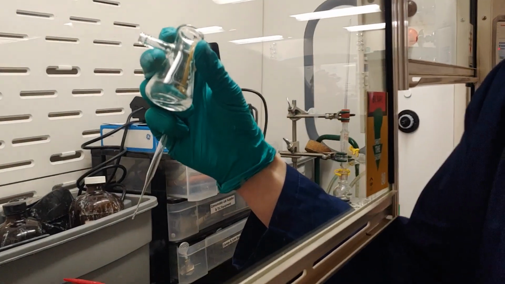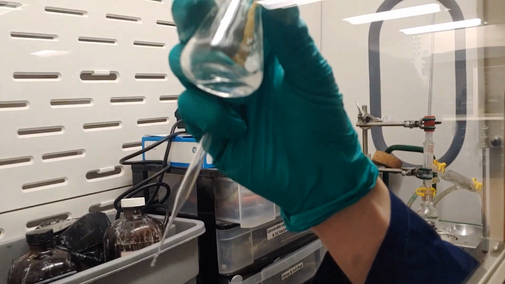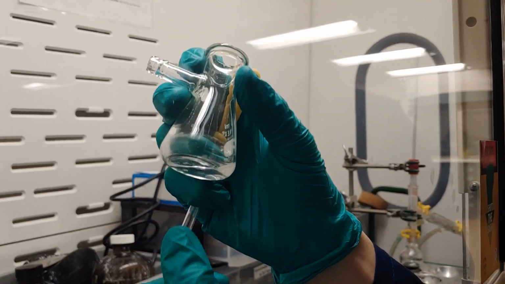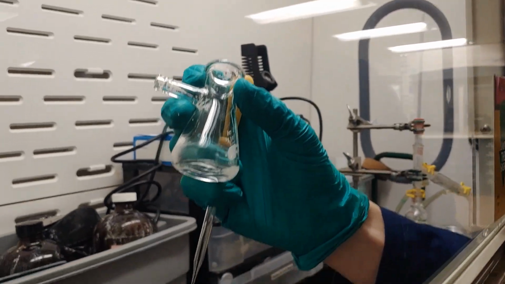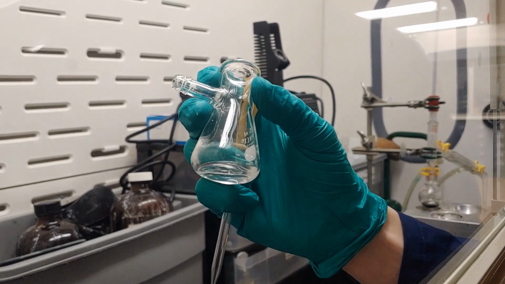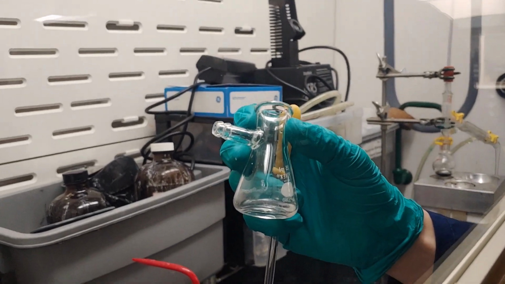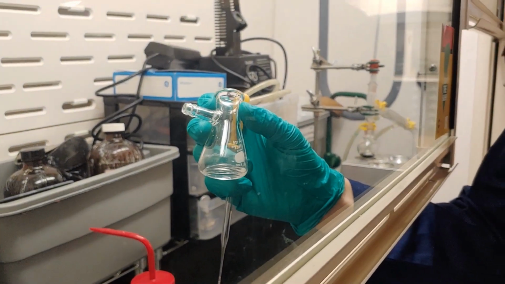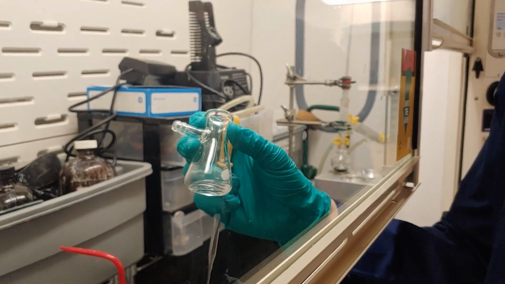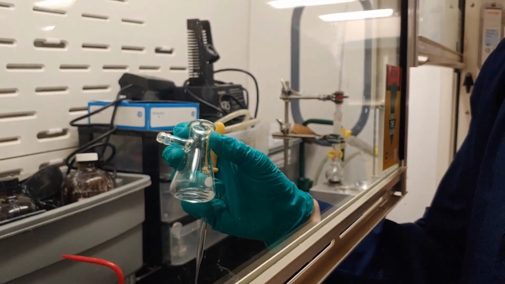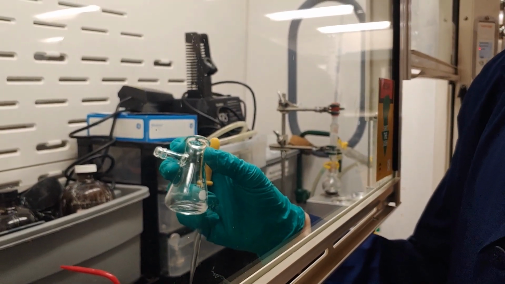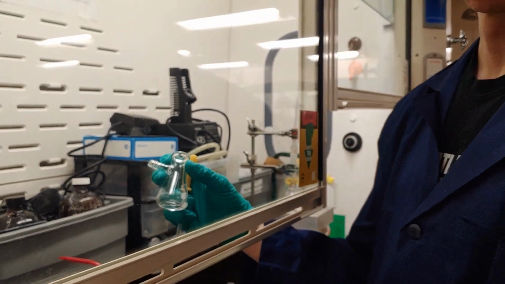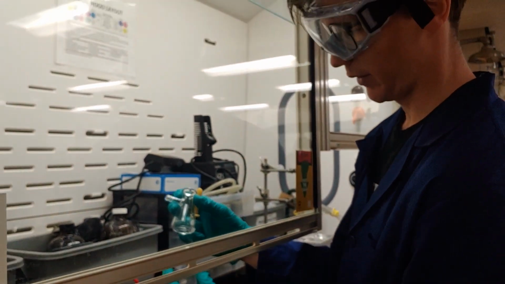So if you look closely at the bottom of my round bottom, you'll see that there's a very little water droplet in there. So instead of trying to use just sodium sulfate to get that out, I'm actually going to take a pipette and see if I can pipette that off before I add the sodium sulfate. This probably will result in a little bit of product yield loss, but since I'm not as concerned about product yield as I am about removing the impurities, it's not as big of a deal.